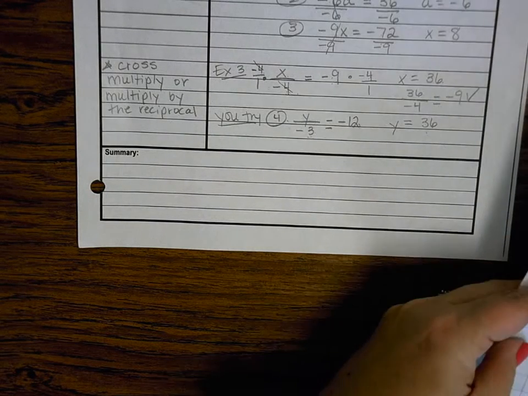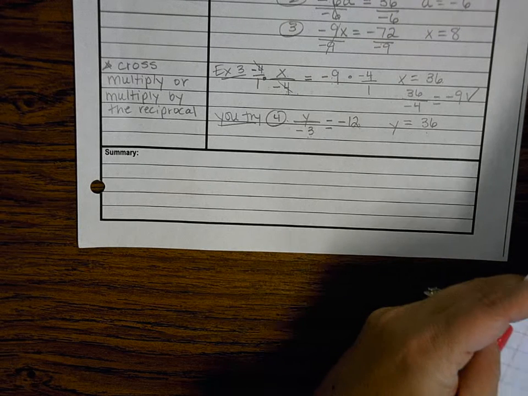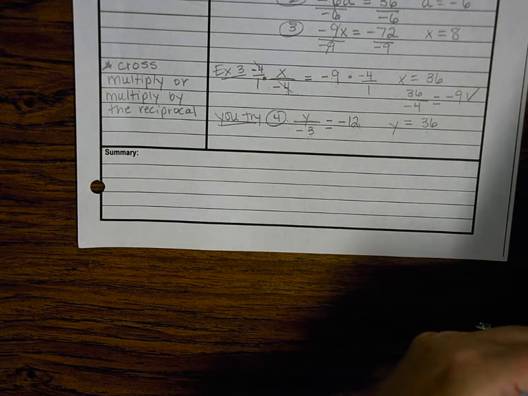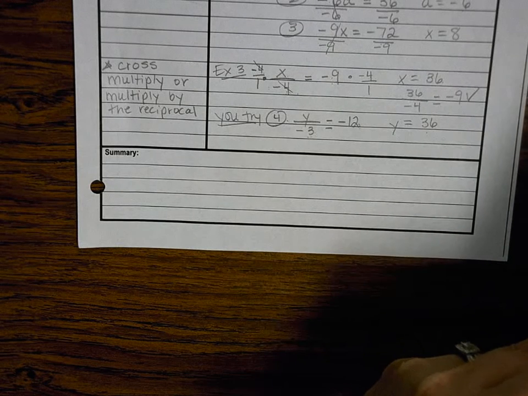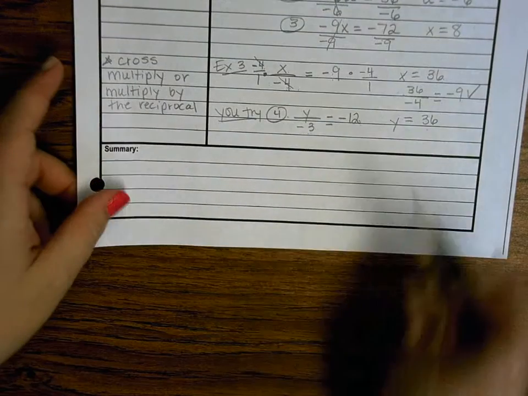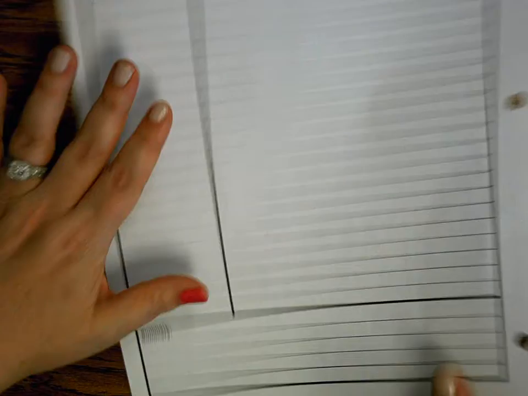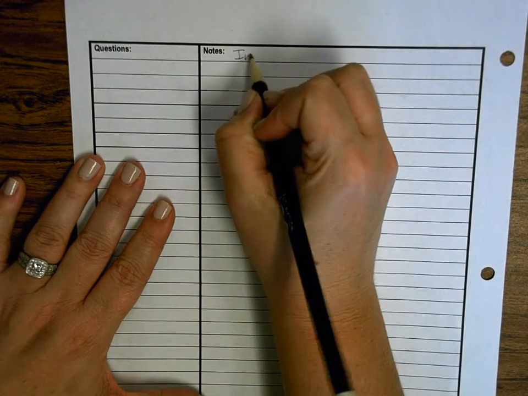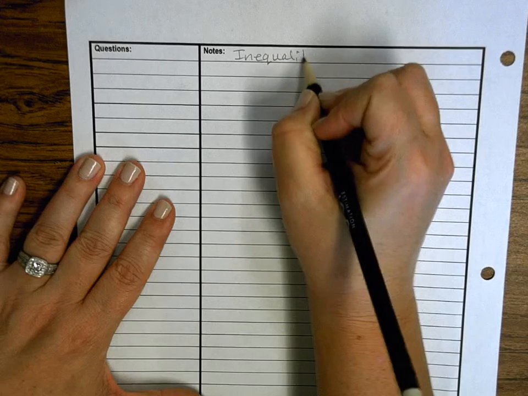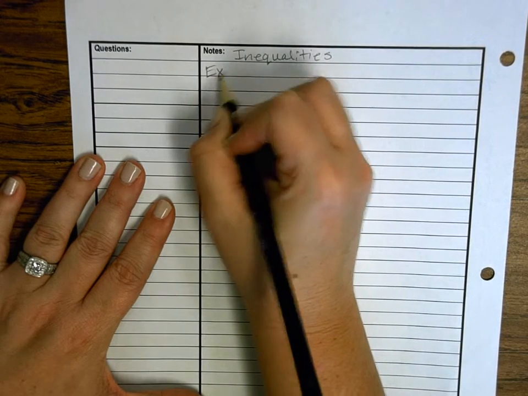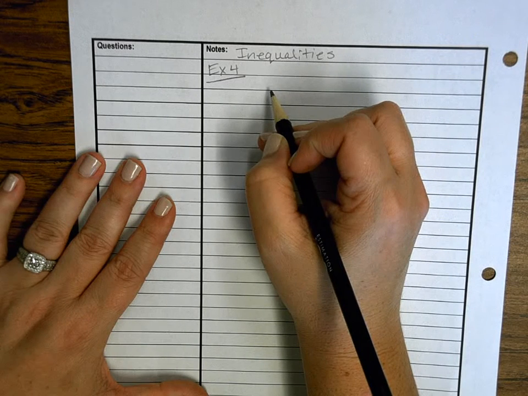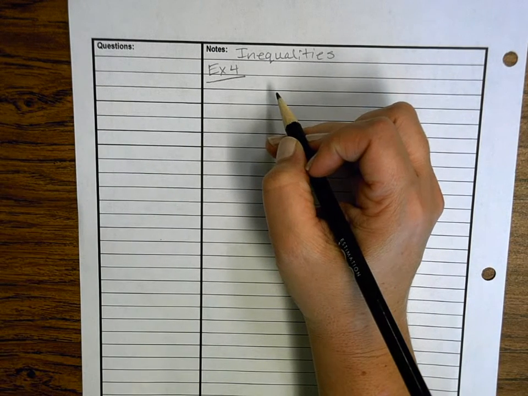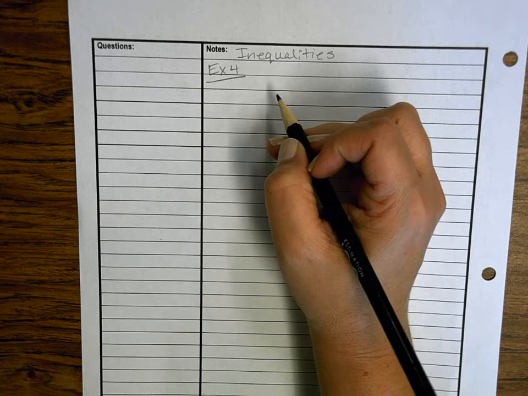We're going to flip over the page and we're going to do the ones with graphing now. So the inequalities. Alright. So this is example 3. We're going to go right to example 4 on the back. So at the top, you can put inequalities again. And example 4. So we did one, I think we just did a negative one on the board earlier, so let's do a positive one now.